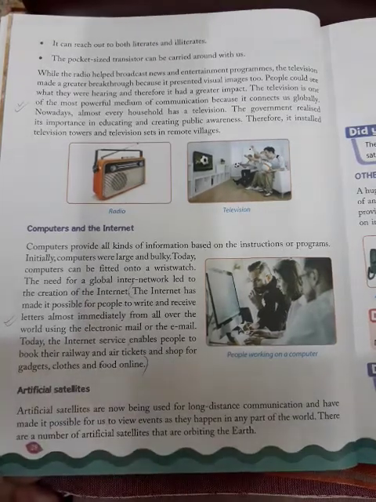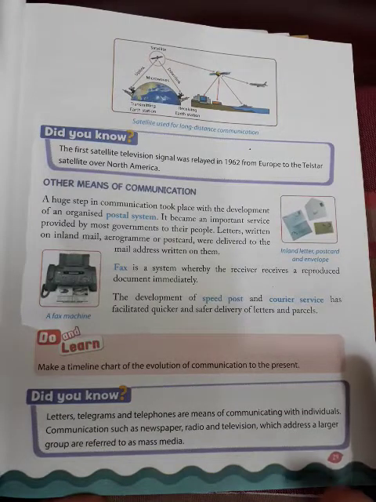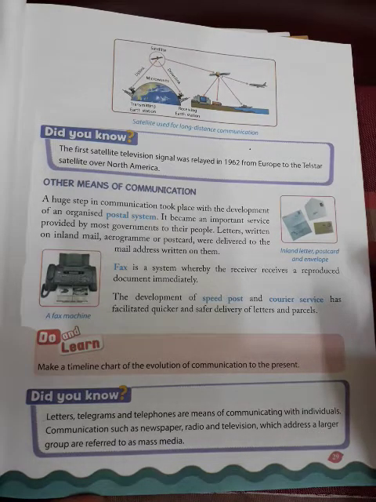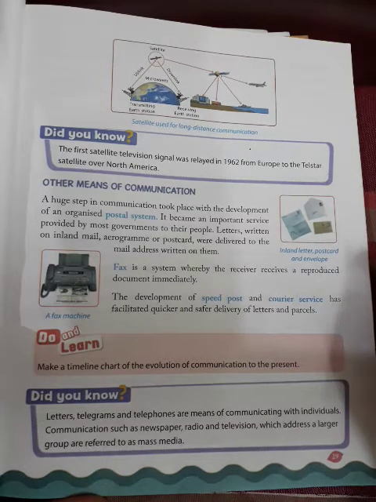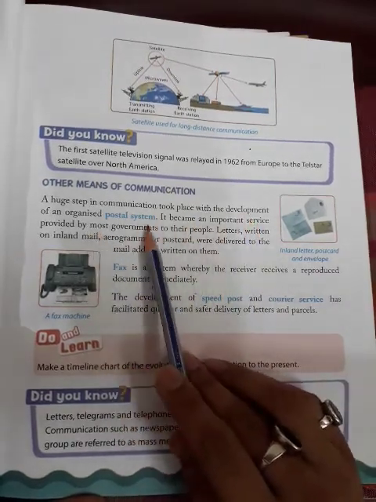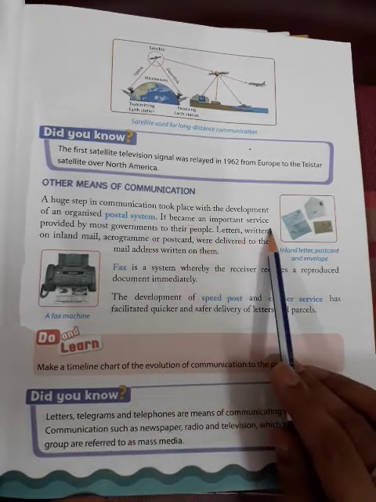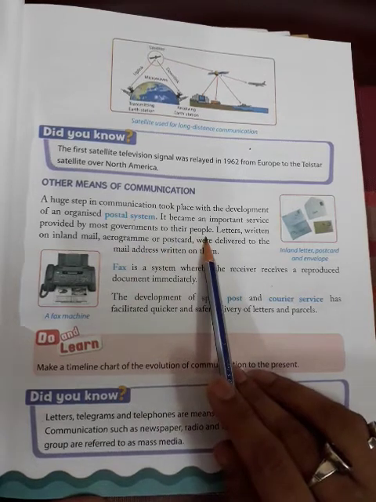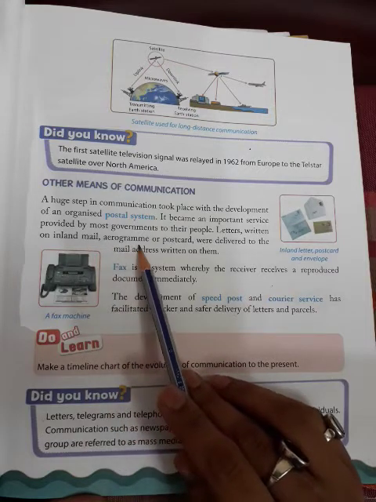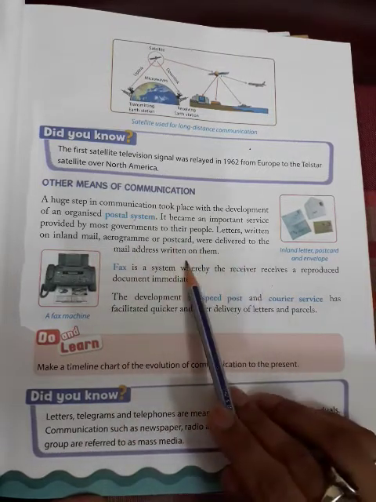Come to the next page, page number 29. Till now we have read about the printing press, telephone, telegraph, radio, television, computer, internet, right? Now, other than these, there were a few more means of communication that have come up. Let us see that. A huge step in communication took place with the development of an organized postal system. It became an important service provided by many governments to their people. Letters written on email, inland mail, aerogram or postcard were delivered to the mail address written on them.